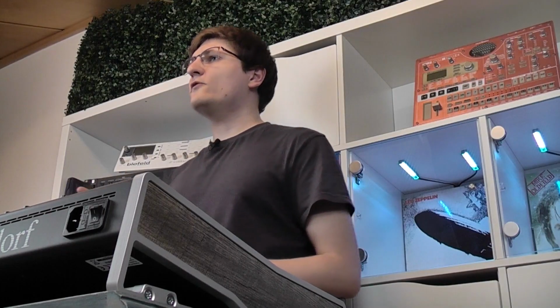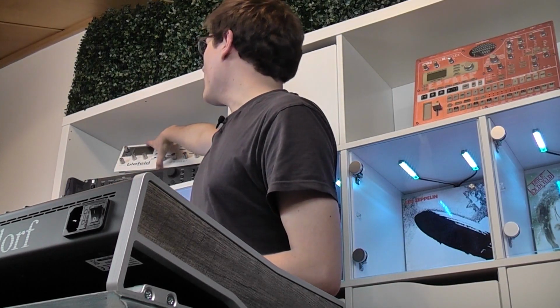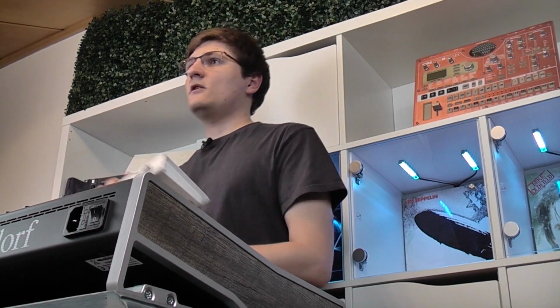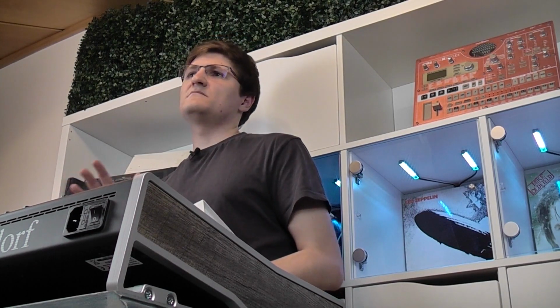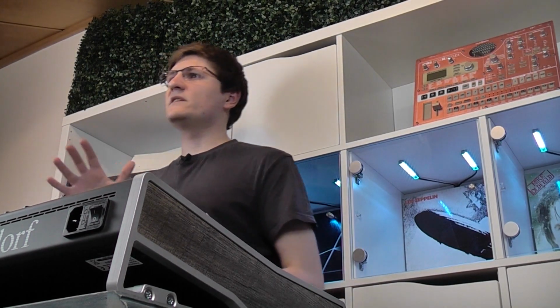How many samples can you load into the Blofeld? You can load, I think, up to 1000 samples, but the Blofeld has a maximum of 60 megabytes of sampling memory in total, which is not really big, but I think it's okay.